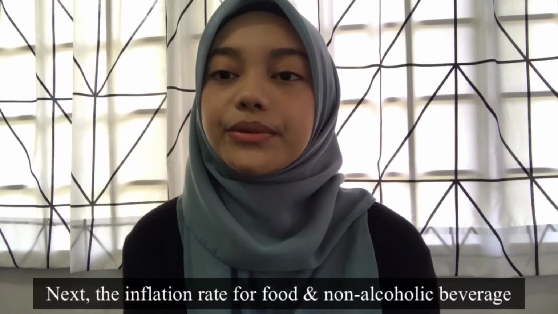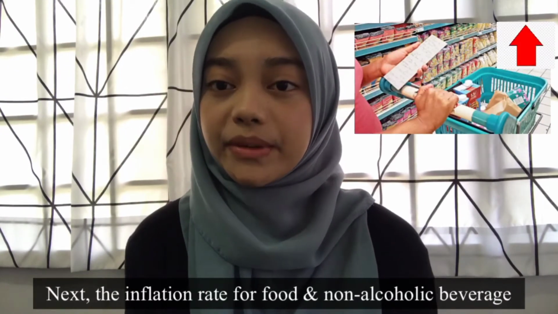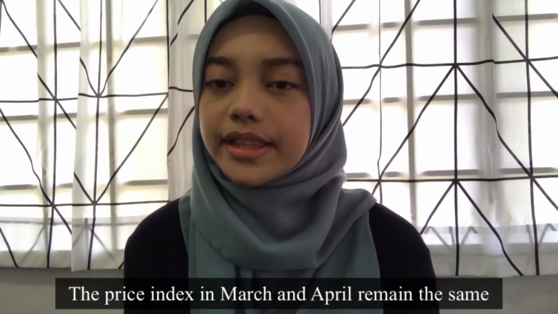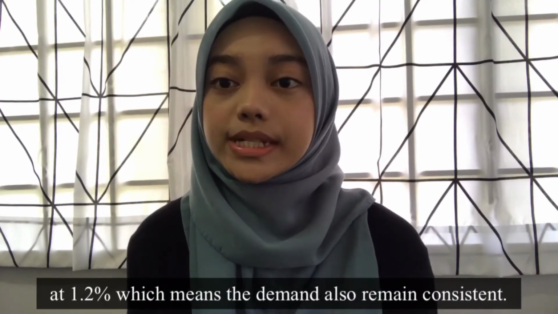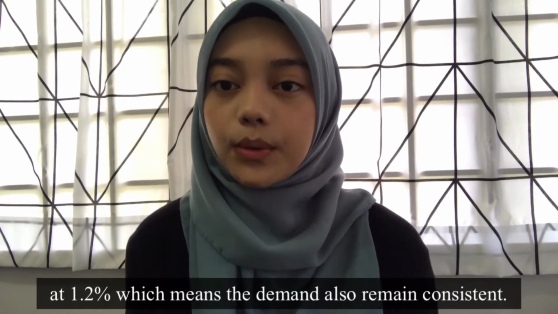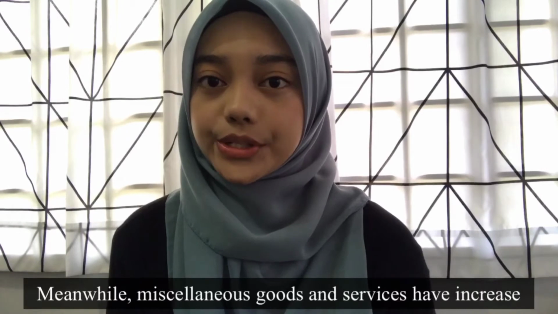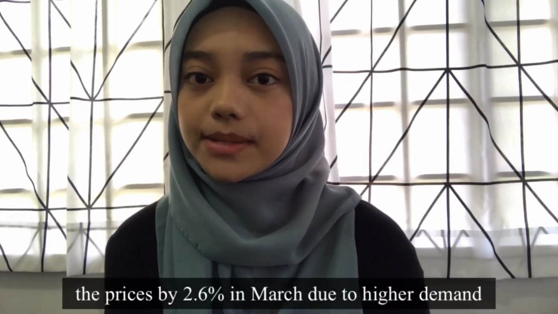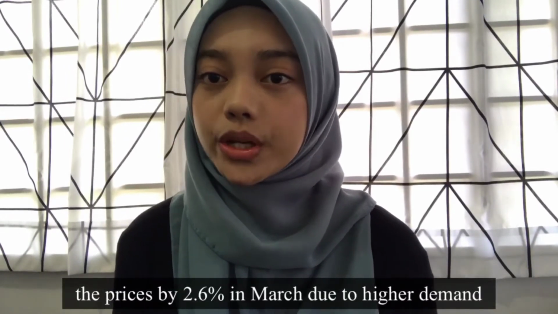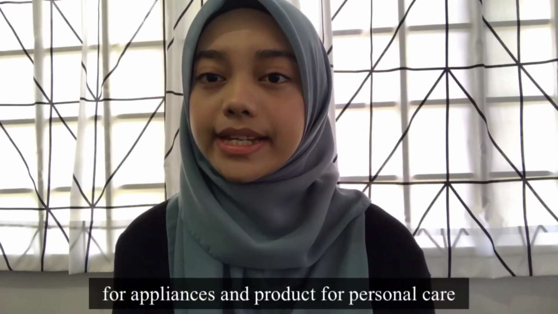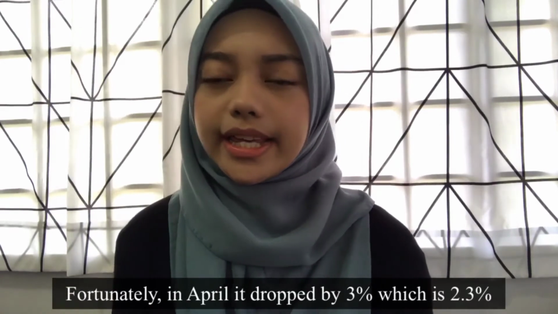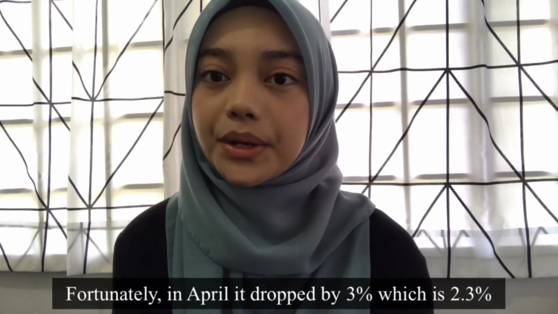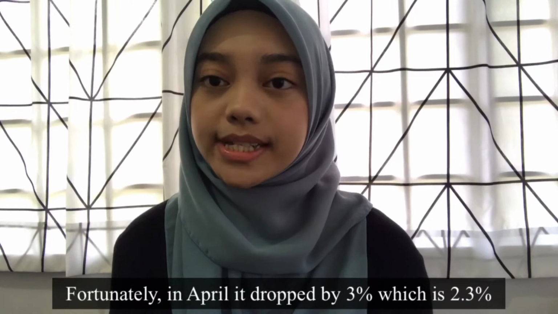Next, the inflation rate for food and non-alcoholic beverage has increased as well. The price index in March and April remained the same at 1.2%, which means the demand also remained consistent. Meanwhile, miscellaneous goods and services have increased the prices by 2.6% in March due to higher demand for appliances and products for personal care. Fortunately, in April, it dropped by 0.3%, which is 2.3%.